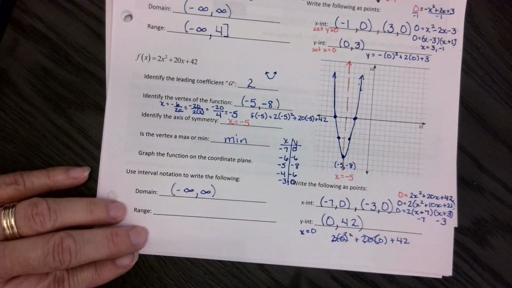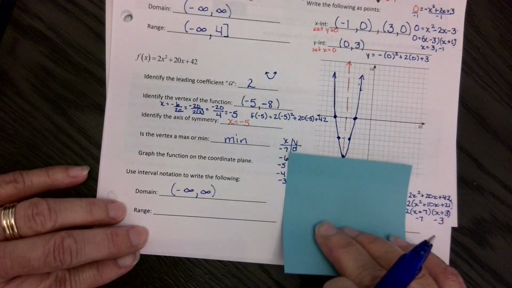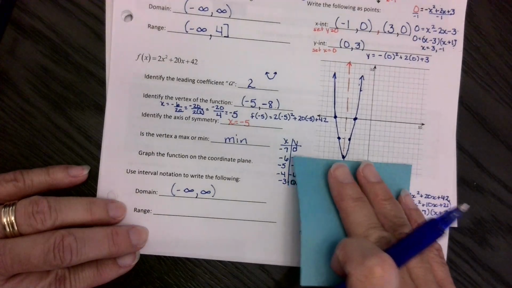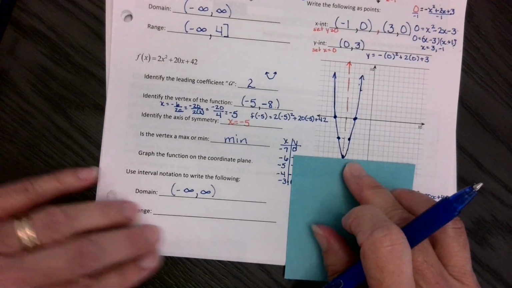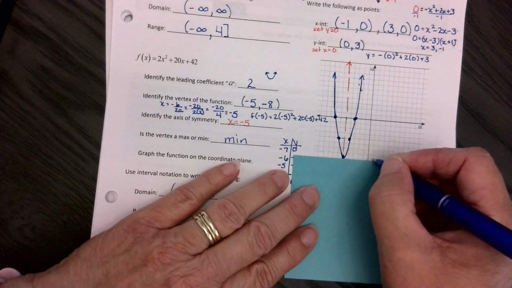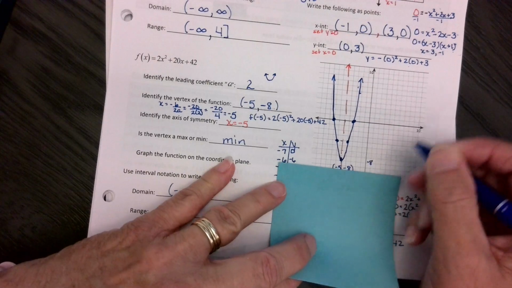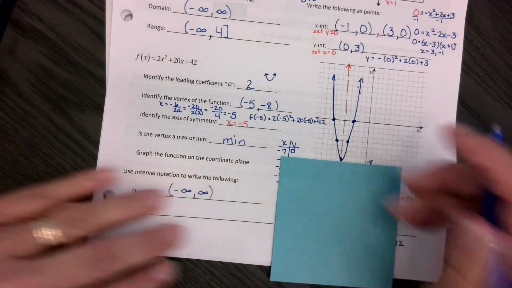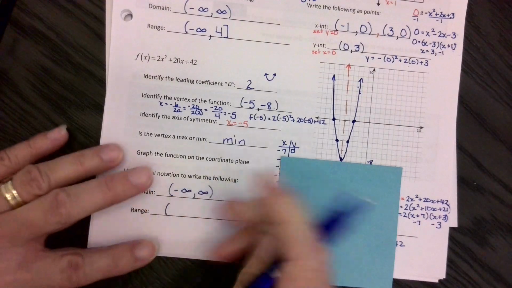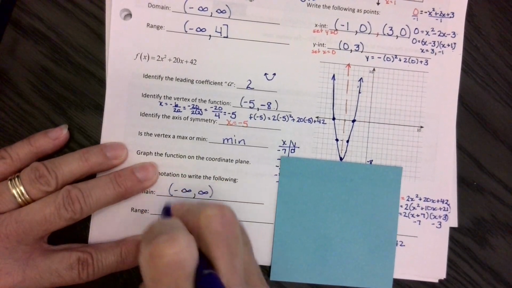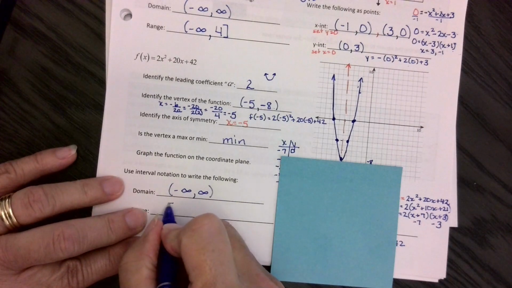Okay. The range, however, we don't use all the numbers. Our smallest number that we use right here is -8. That point is down there at -8 on the y-axis. So that is our smallest number. There is no hole, so it's a bracket.